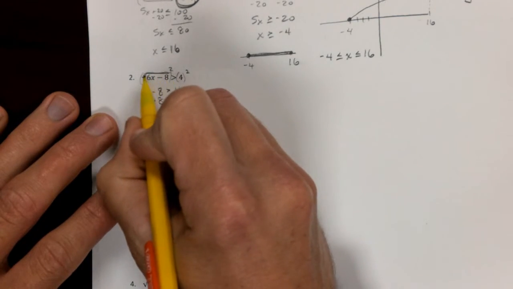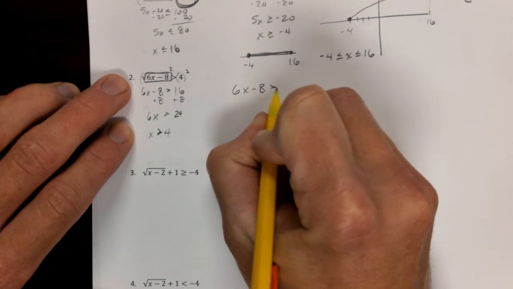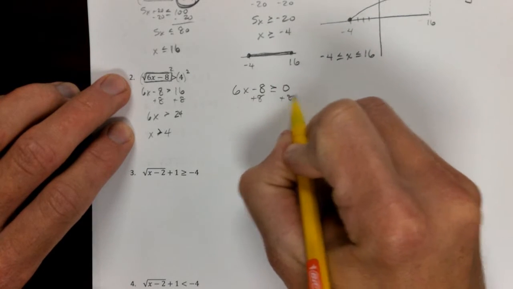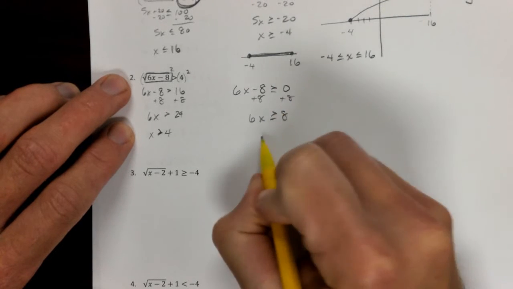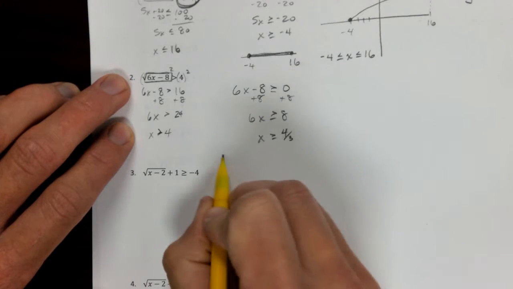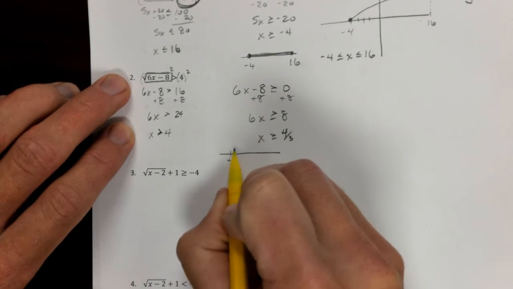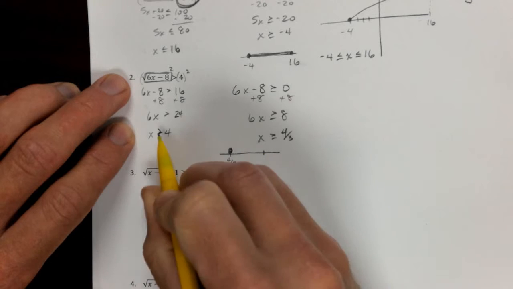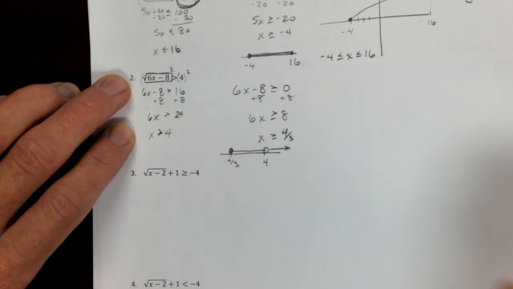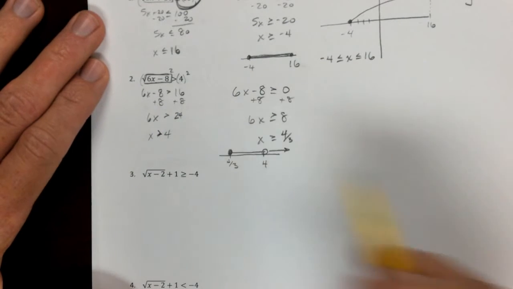Now we need to figure out where my domain starts. So we're going to set the radicand greater than or equal to 0. We're going to add 8 to both sides. We get 6x is greater than or equal to 8, so x is greater than or equal to 4/3. So x is greater than or equal to 4/3, but x is also greater than 4. We need to figure out on my graph what satisfies this inequality.